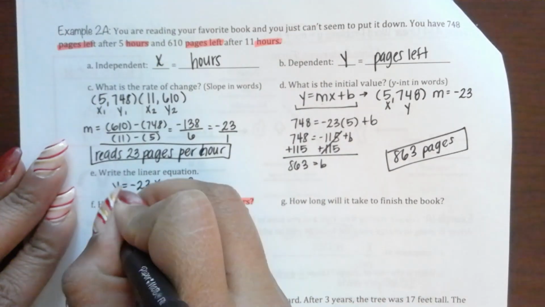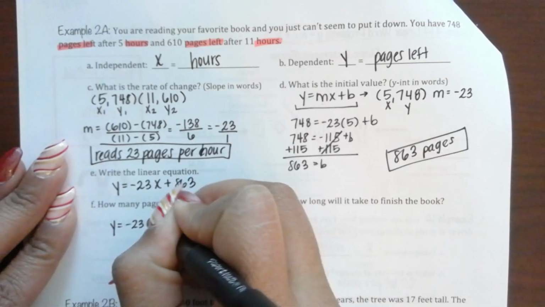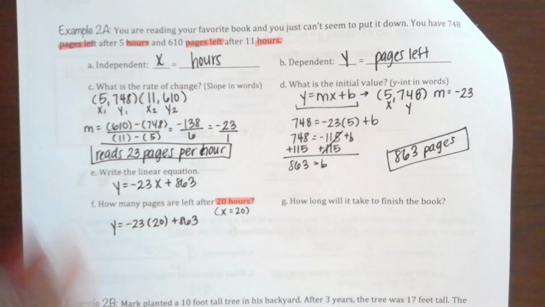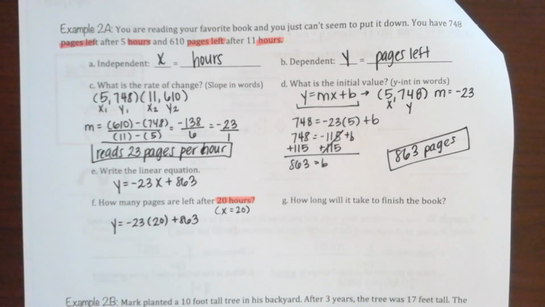Y equals negative 20 plus 863. Absolutely. Are we simplifying or solving here? We're simplifying because we're not having to move anything away from a variable. The variable's already on the side by itself. I just wanted to see if you still had it today. It's okay. Now you know what I could ask in the future.